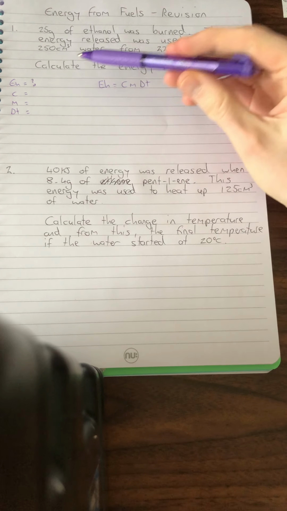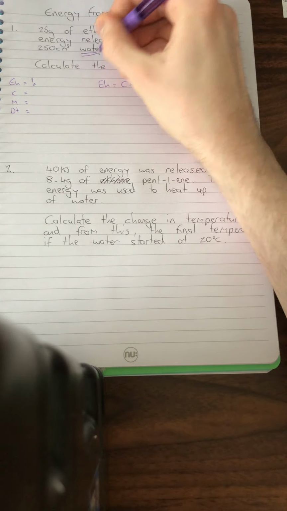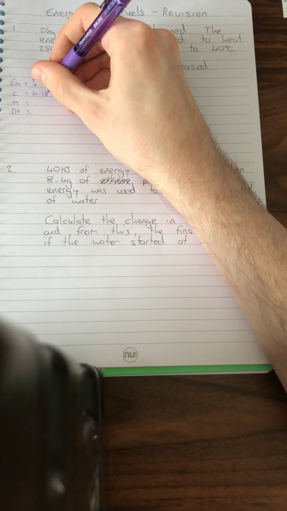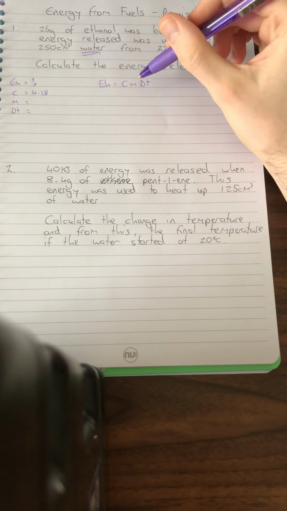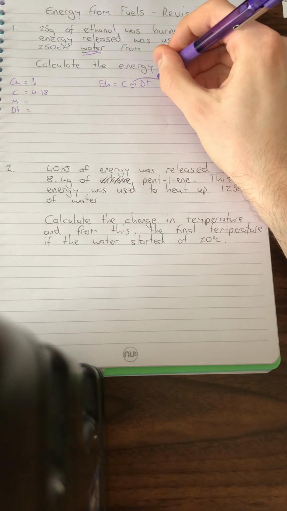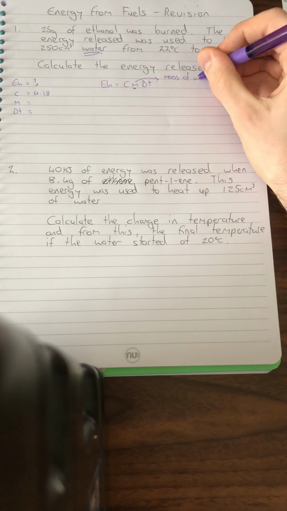The specific heat capacity, it doesn't say it in the question, however, we are using water, and you should know off by heart that the specific heat capacity is 4.18 kilojoules per kilogram per degree Celsius. This is an important one, that there is the mass of water.